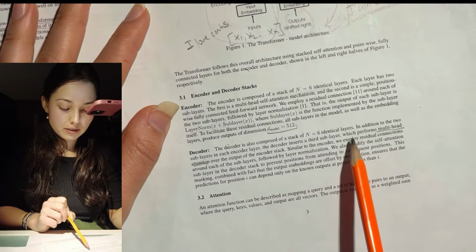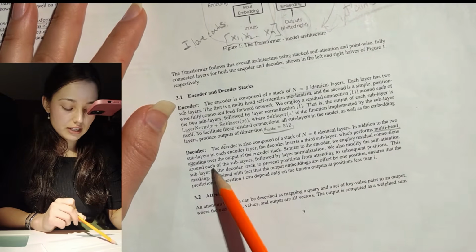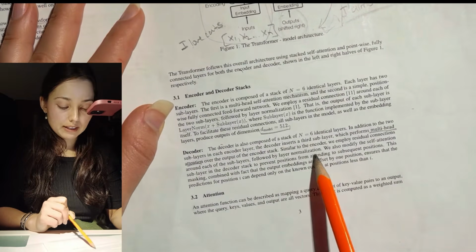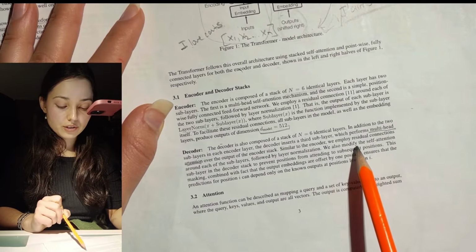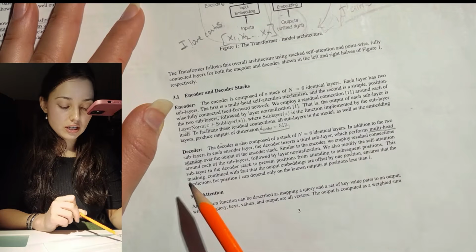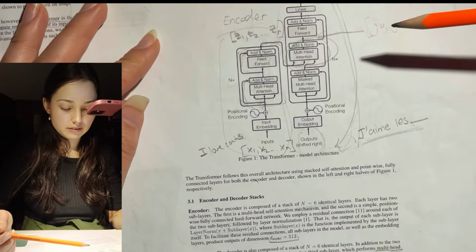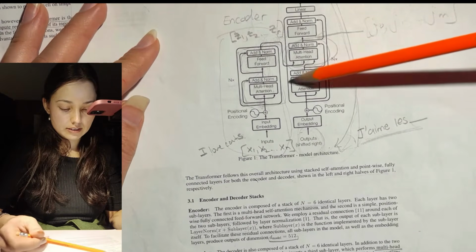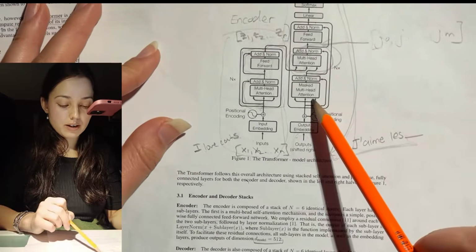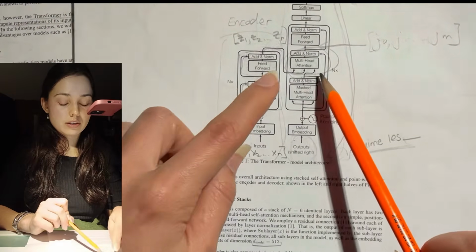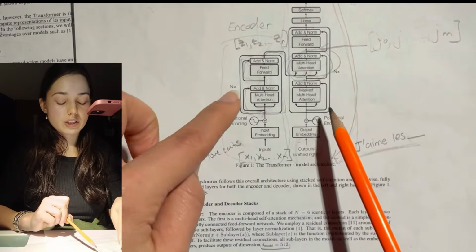Similar to the encoder, we employ residual connections at each sublayer, followed by layer normalization. We also modify the self-attention sublayer. So self-attention sublayer, I think that this is the self-attention sublayer, so that's the one before this one. So this attention sublayer looks at the inputs.